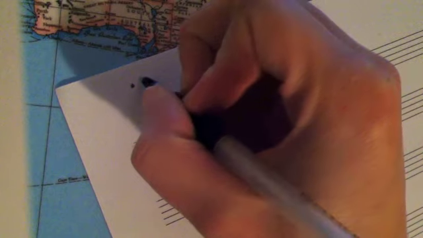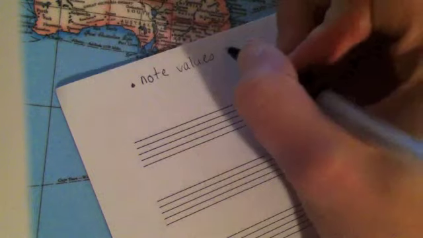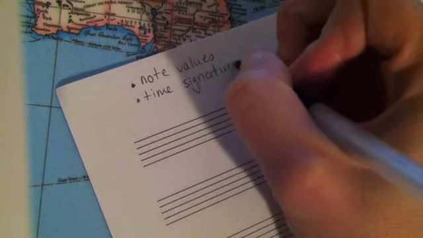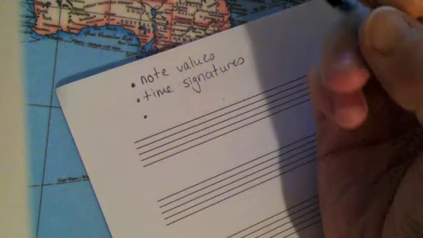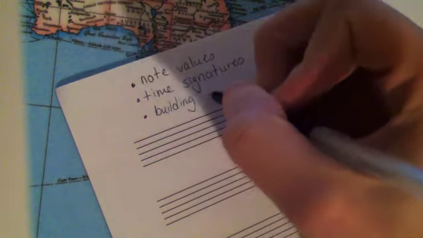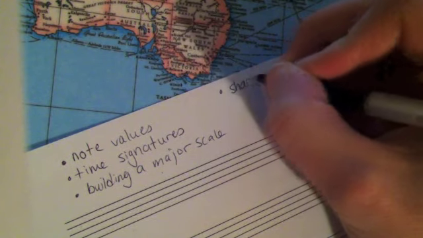So, in the last video, music theory lesson number 3, to put a link, you can watch that. We talked about rhythm or note values and time signatures, and building a major scale, and a bit about sharps and flats.